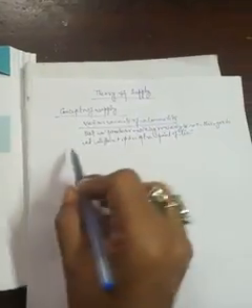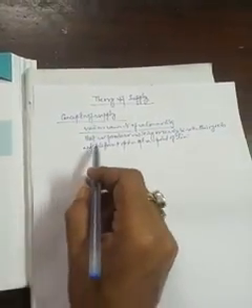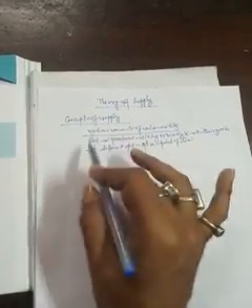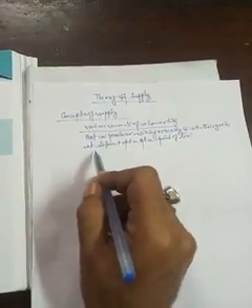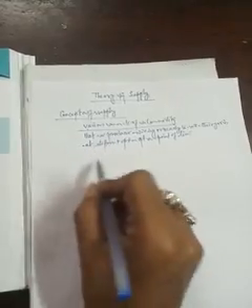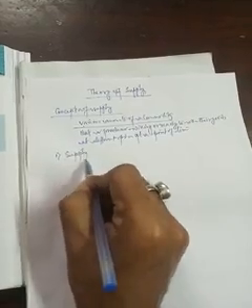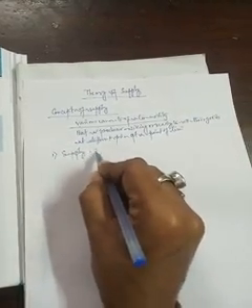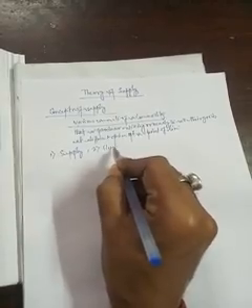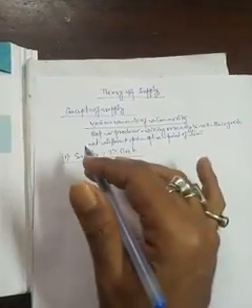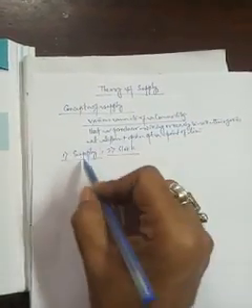So two concepts come from this meaning of supply. Number one concept is supply, and the second one is stock. There are two concepts we have to understand: what is supply and what is stock.